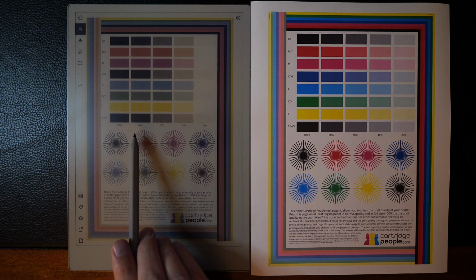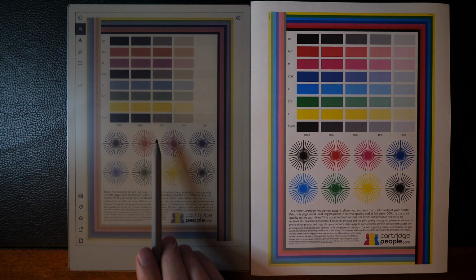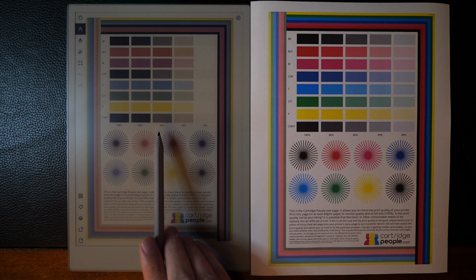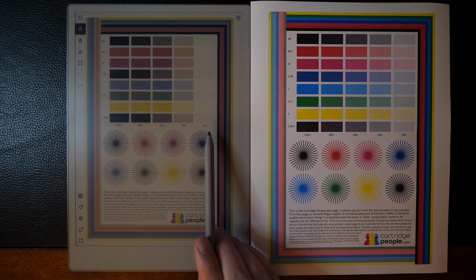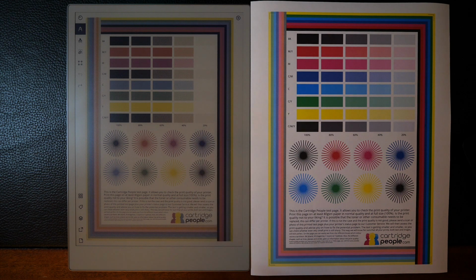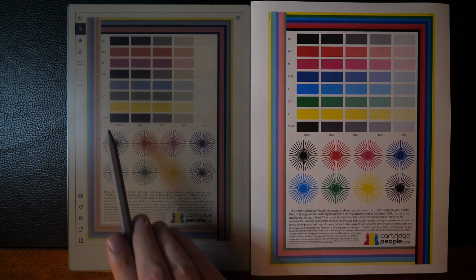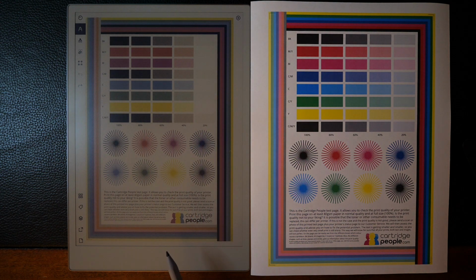So that still holds true. But by the third column, you definitely see that gradation take hold. Certainly by the fourth column, and then the fifth column remains fairly blank. So turning the contrast filter on definitely improves the accuracy of the colors.